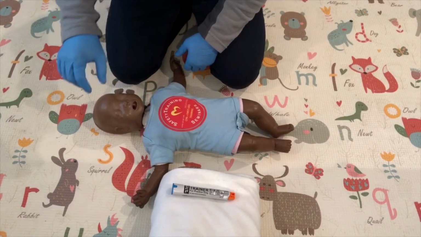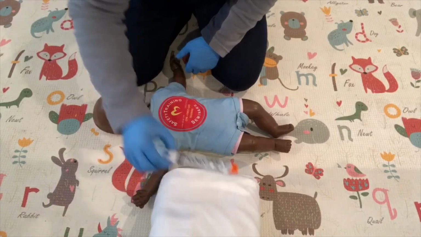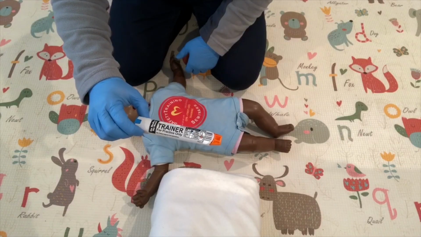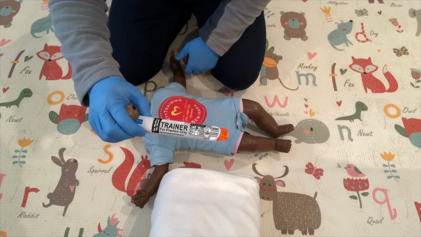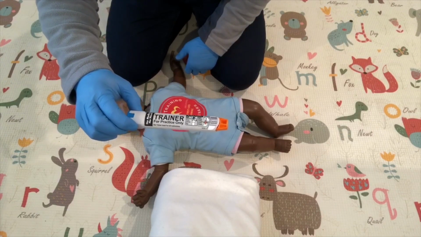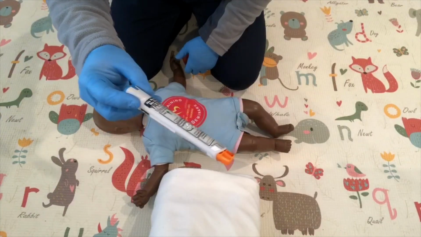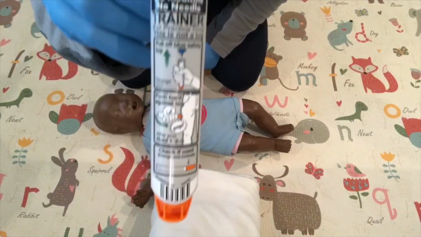EpiPens are used for severe allergic reactions. Common allergic reactions are environmental and food allergies like bee stings and peanut allergies. To use an EpiPen, follow the instructions on the pen itself.